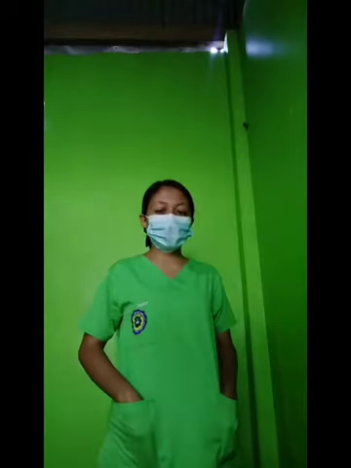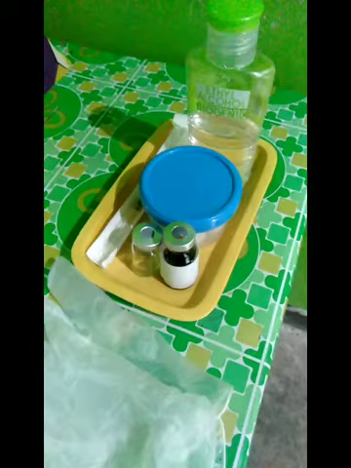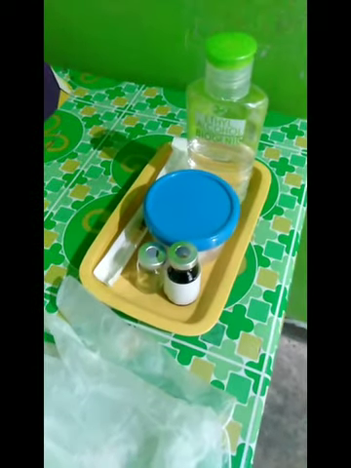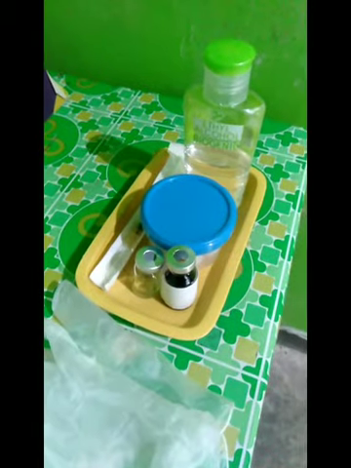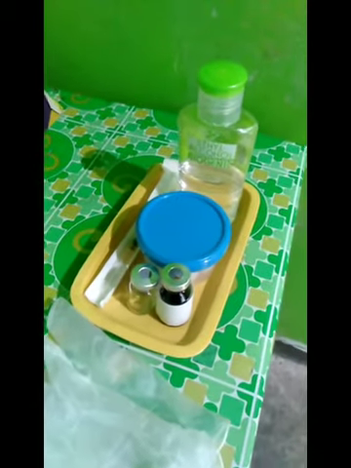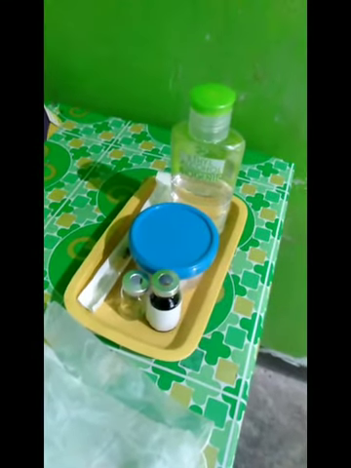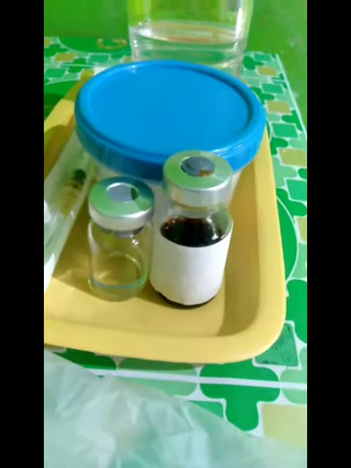So, for today, I will do the administration of medication through intradermal injection. The first procedure is to gather all materials needed, check each medication order against the original physician's order according to agency protocol, clarify any inconsistencies, and check the patient's chart for allergies.